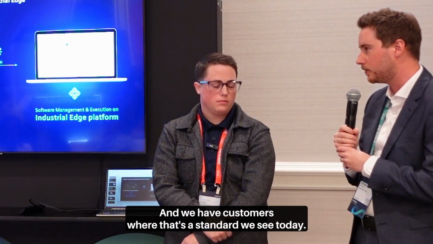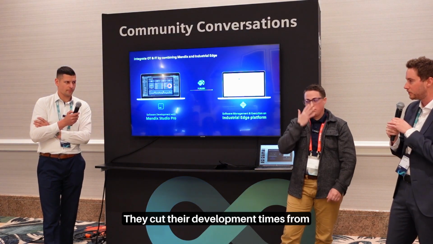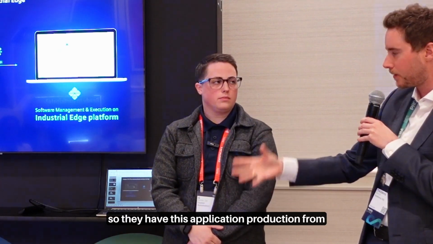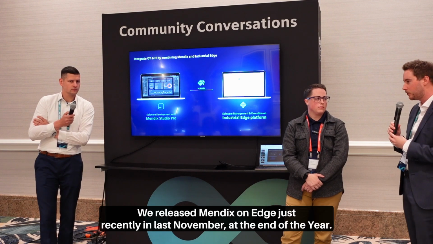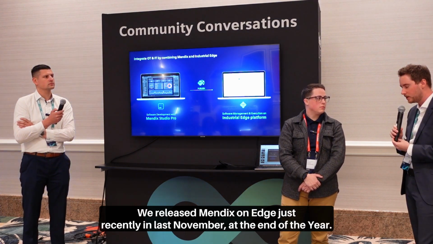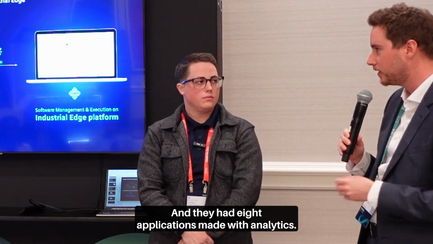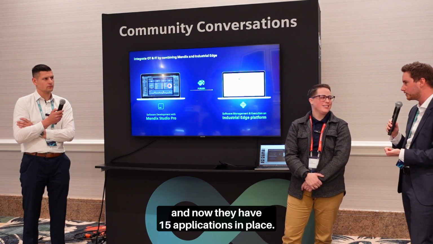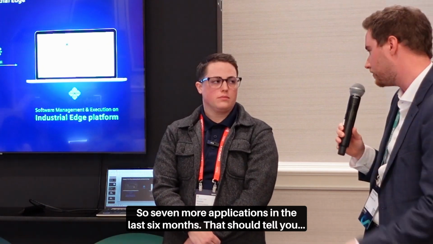And we have customers, that's a standard we see today. They cut their development times, from writing the requirement sheet or spec sheet till they have this application in production, from 8 months to 6 weeks. This is tremendous. We released Mendix just recently, last November, at a fair. And we had an example there, and they had 8 applications made with Mendix. We met them here again at Realize Live. Now they have 15 applications in place. So it's 7 more applications in the last 6 months. So that should tell you.